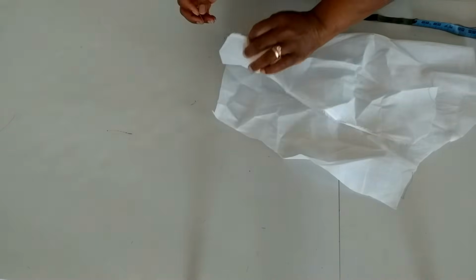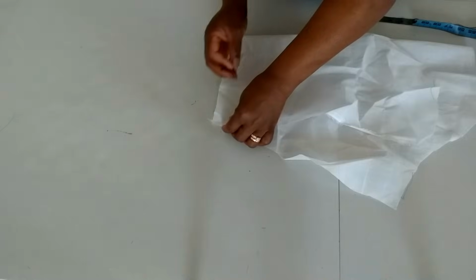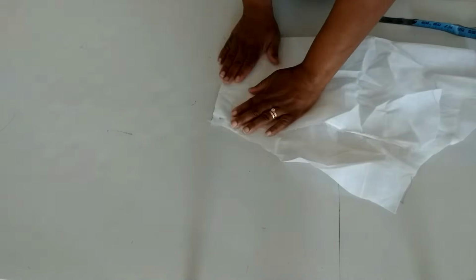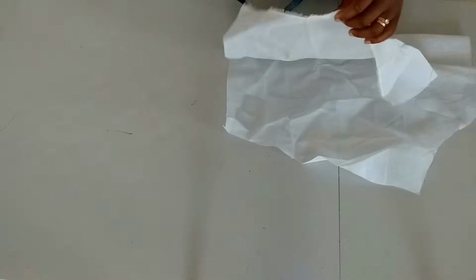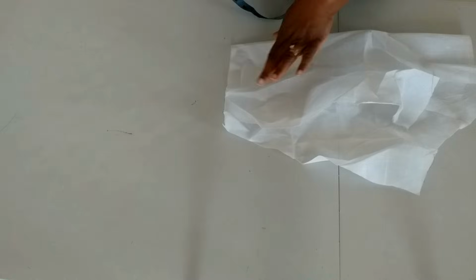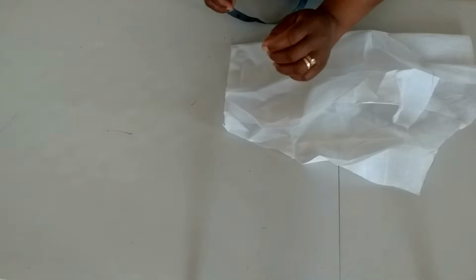I'll fold it into 2. The measurement I'm working with is 18 inches. I'm going to fold the fabric into 2. Because the fabric is folded into 2, I'll divide 18 inches into 2. 18 inches is her neck circumference. So I'll divide it into 2. 18 divided by 2 is 9.